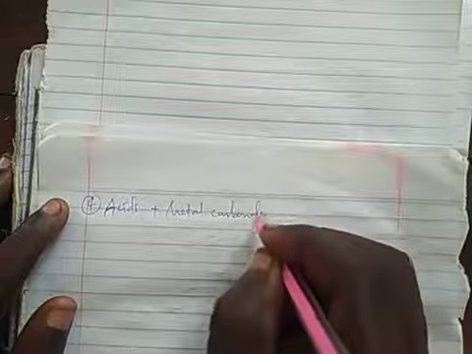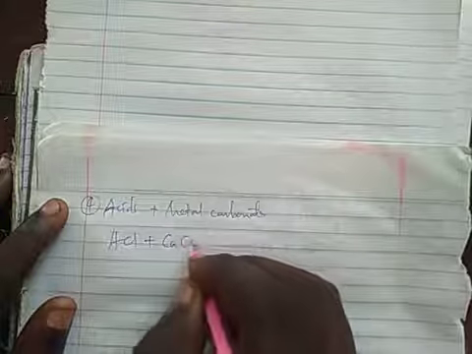And the final reaction for the preparation of salts is the reaction of acids and metal carbonates. So for example, HCl plus calcium carbonate.